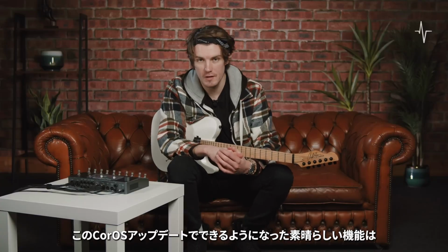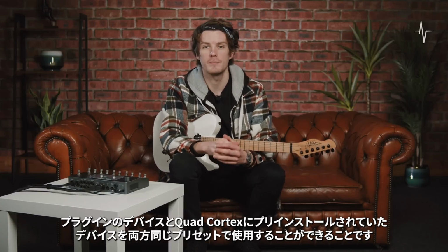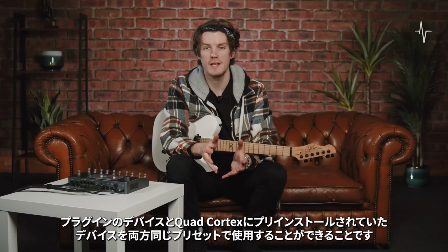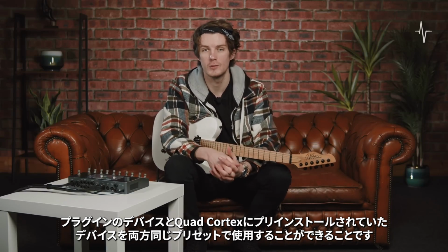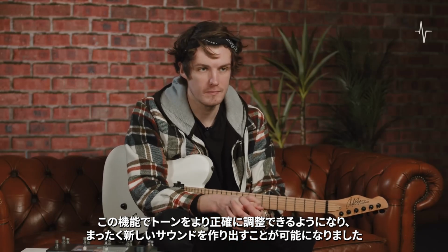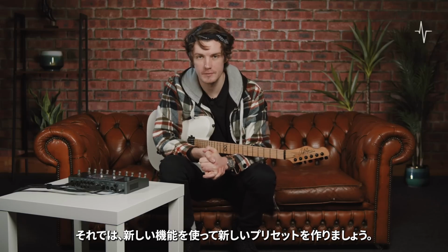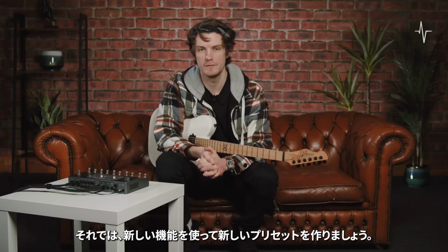Another amazing feature made possible by this CorOS update is the ability to have both plugin devices and native Quad Cortex devices all on the same preset. This allows you to shape your tone with even more precision and create completely new sounds. So now let's build a new preset completely from scratch, combining all these new features.